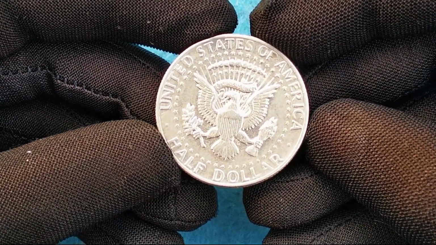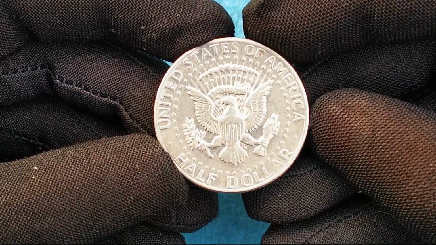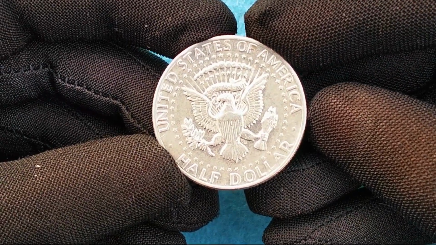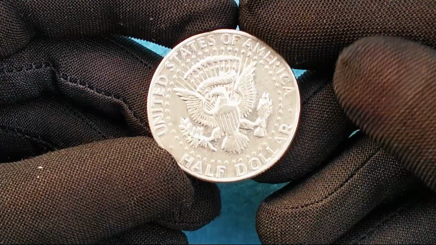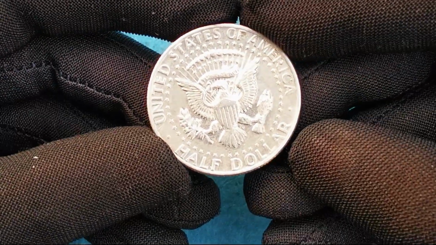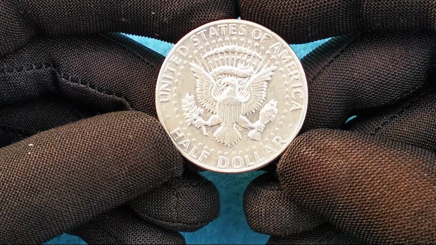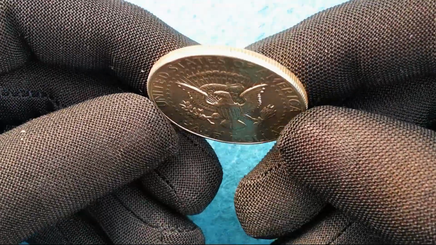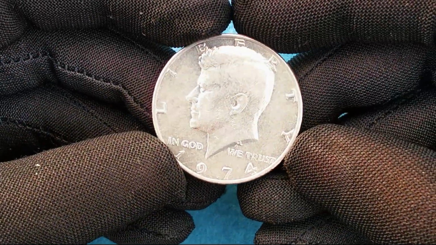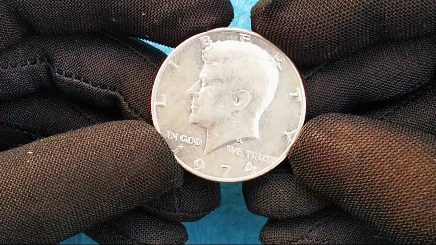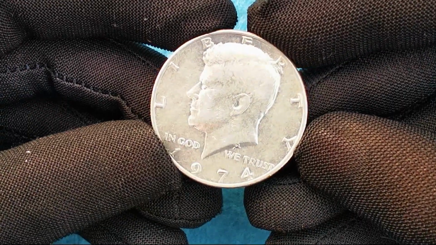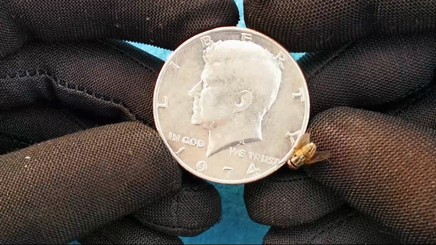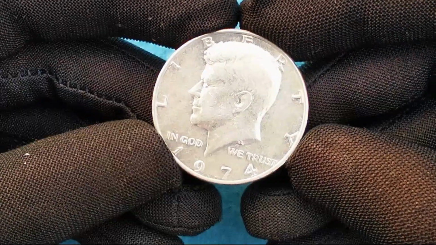The design elements of the 1974 Kennedy half dollar remain consistent with earlier issues, featuring the inscriptions "Liberty," "In God We Trust," and the date 1974 on the obverse, while the reverse includes United States of America and half dollar. Surrounding the presidential seal, the edge of the coin is reeded, a design feature intended to prevent counterfeiting and clipping. The coin has a diameter of 30.6 millimeters and weighs 11.34 grams.